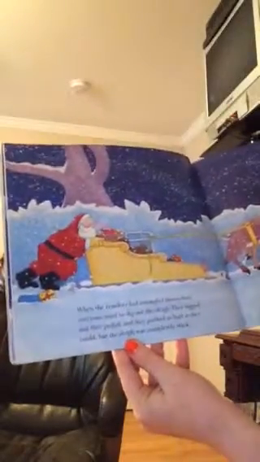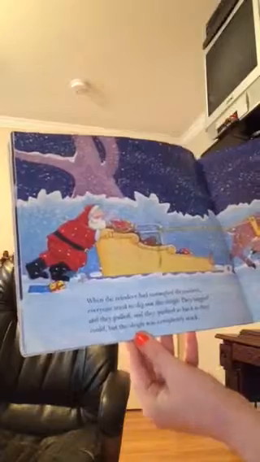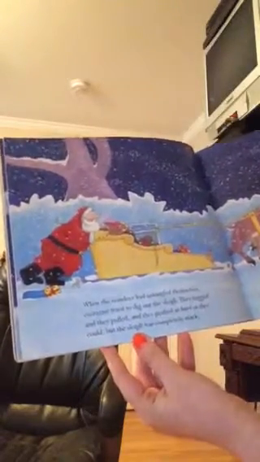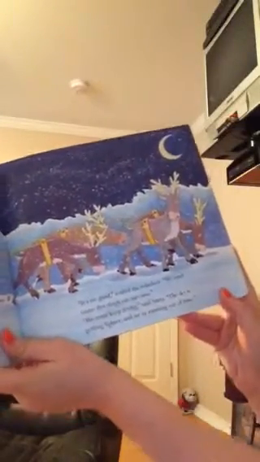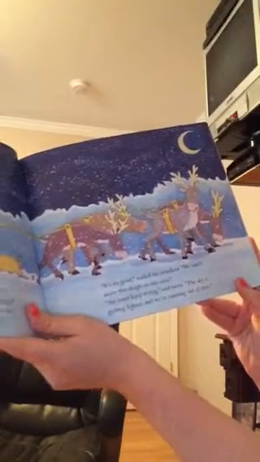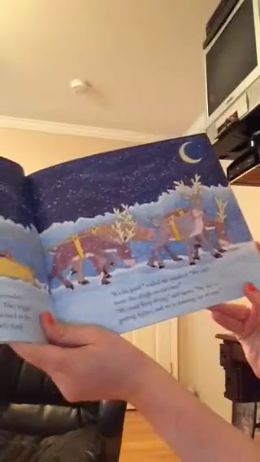When the reindeer had untangled themselves, everyone tried to dig out the sleigh. They tugged and they pulled and they pushed as hard as they could, but the sleigh was completely stuck. "It's no good," wailed the reindeer. "We can't move the sleigh on our own." "We must keep trying," said Santa. "The sky is getting lighter and we're running out of time."